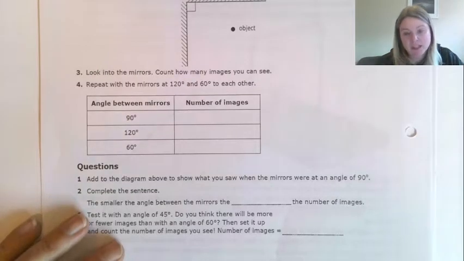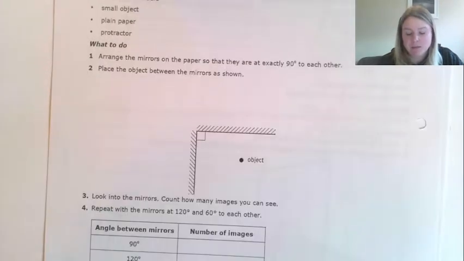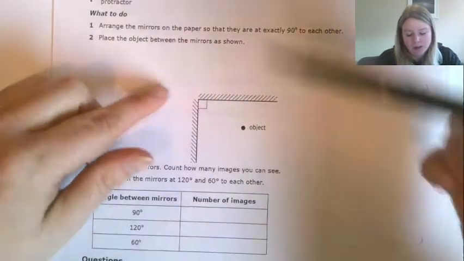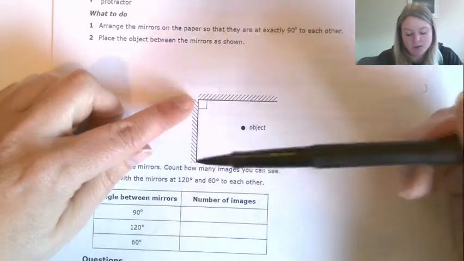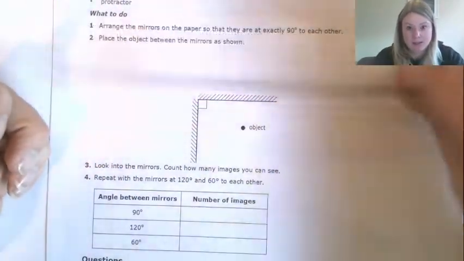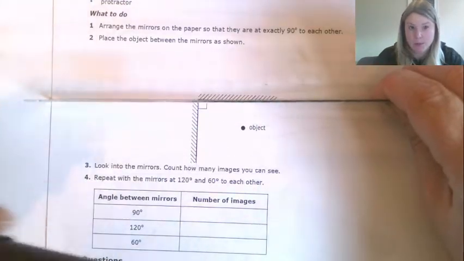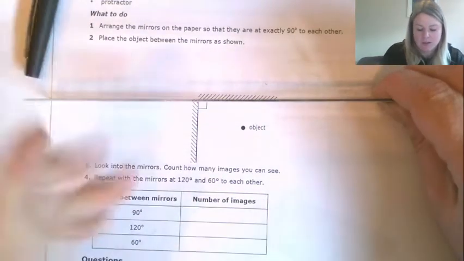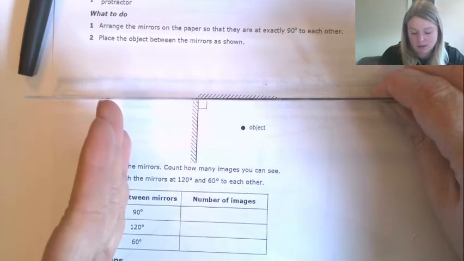Now over on page 66, this is another thing you might be able to give a go at home. If you place two mirrors, say my ruler here was a mirror, I would set it like this, perpendicular with the surface, and set another one here, so they would be at 90 degrees.